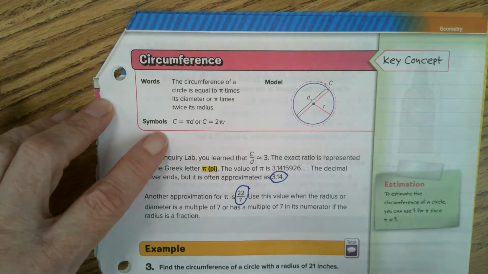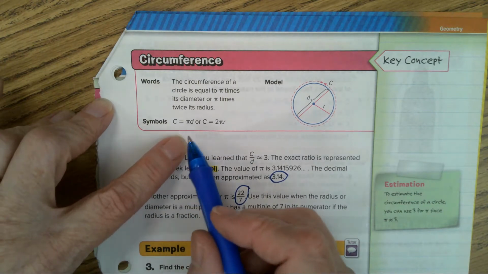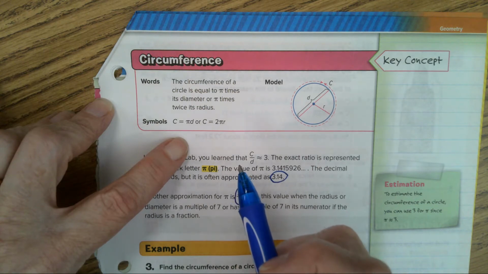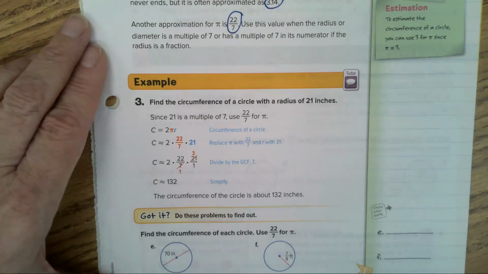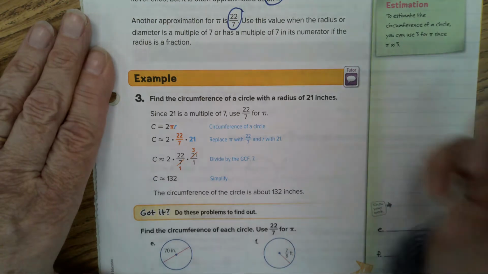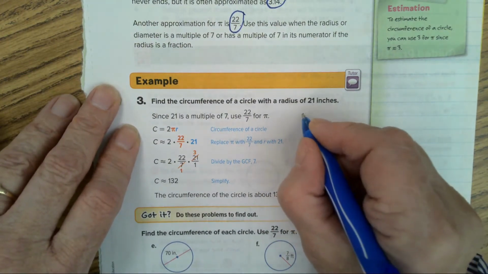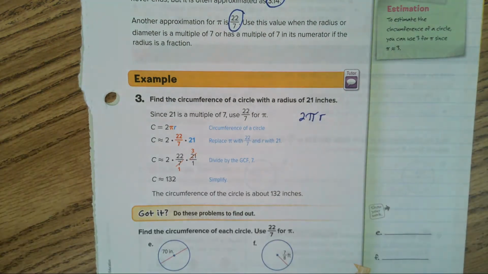Okay. Now, the formula for the circumference is pi d, pi times diameter, or 2 times pi times radius. All right? In example number 3, it says find the circumference of a circle with a radius of 21 inches. If you are given the radius, you use the formula 2 times pi times the radius. Why did you have to do 2 times pi times the radius? Right, you need 2 radiuses.